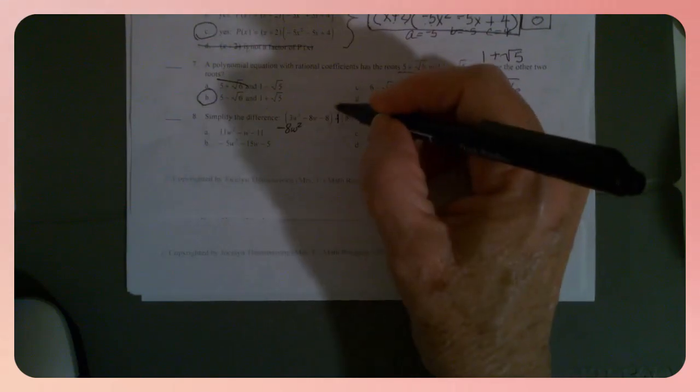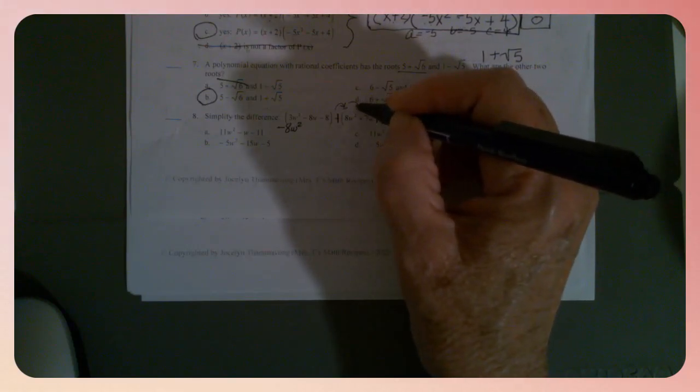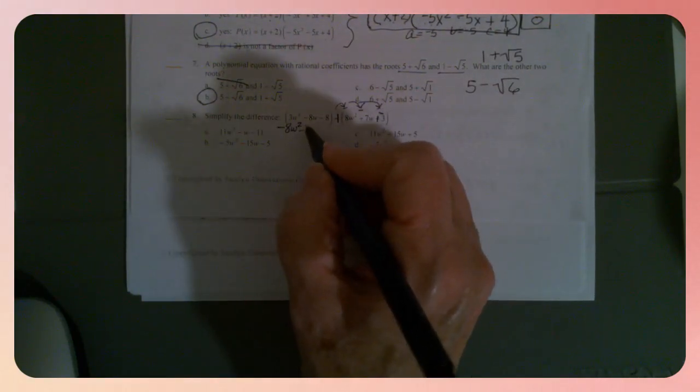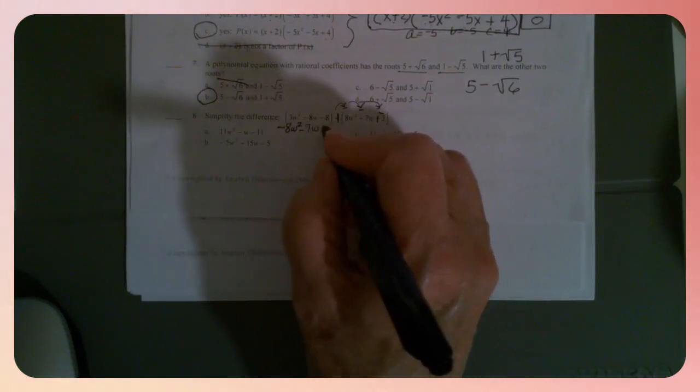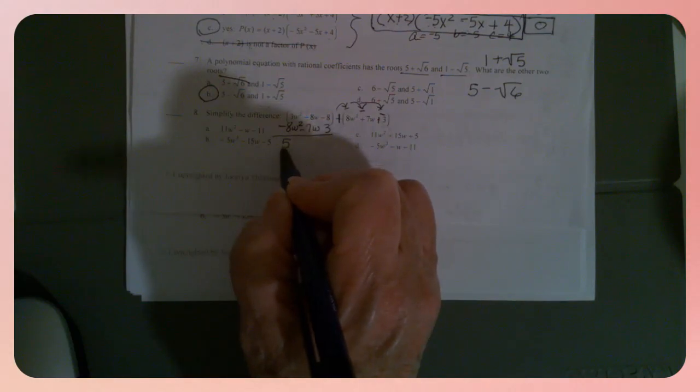Okay, bring that negative, distribute that negative to all terms. So we're essentially changing the sign of each of these. This was positive, it's going to become negative 7w, and this is negative, it's going to become positive 3. All right, negative 8 plus positive 3w, opposite signs subtract. 8 minus 3 is 5.